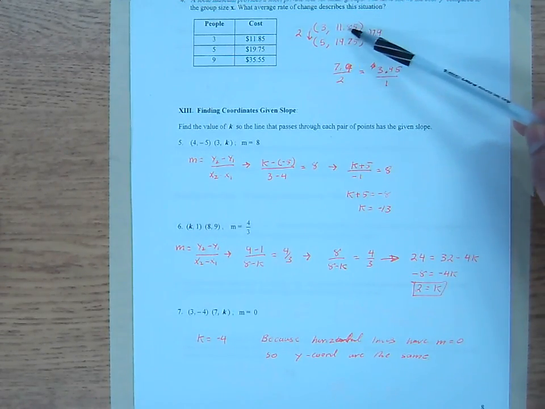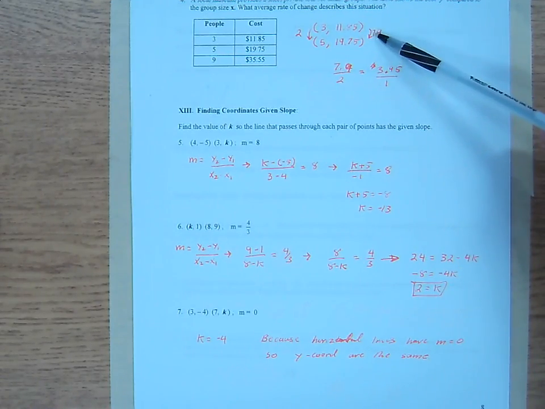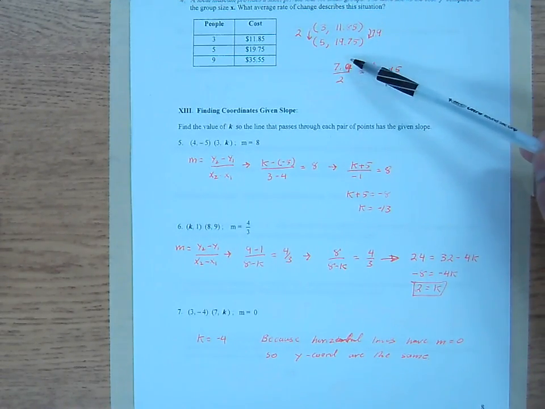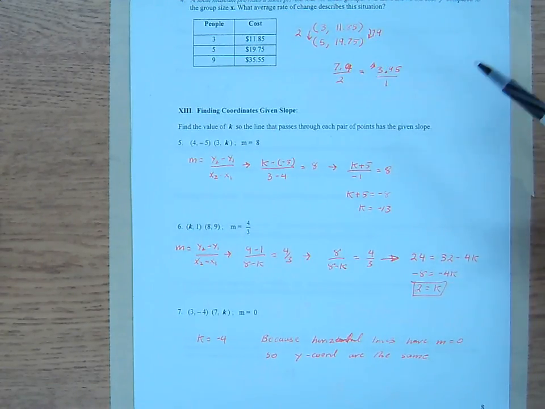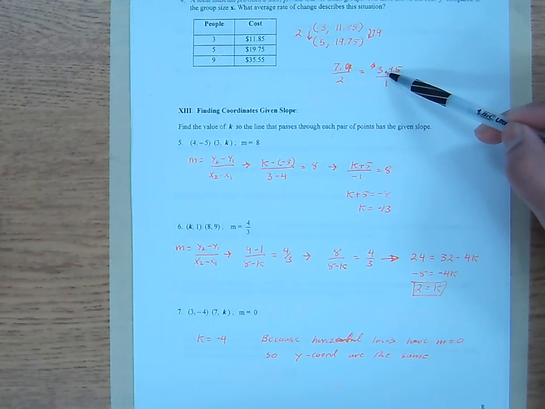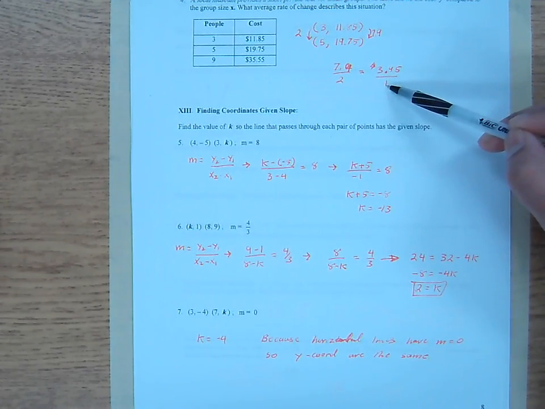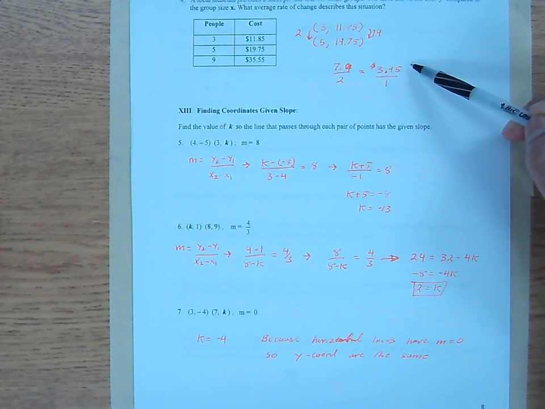How do I get from 1185 to 1975? Well, it's an increase of 790. Well, I go 790 over 2 is my slope. Let's figure that out a little bit easier. Divide everything, and I get 395 per one person. That makes a little bit more sense. So for every person you add to your party, you get an increase of 395 in your cost.